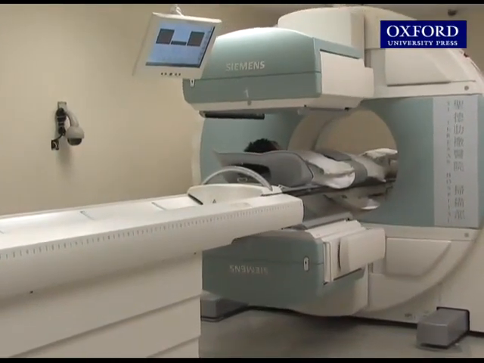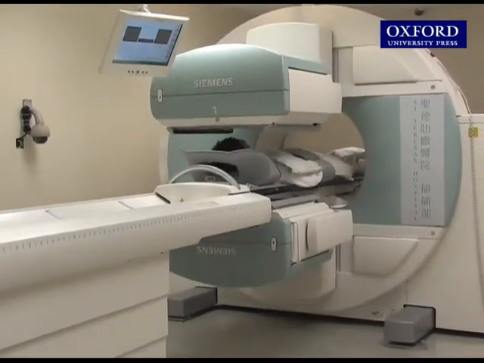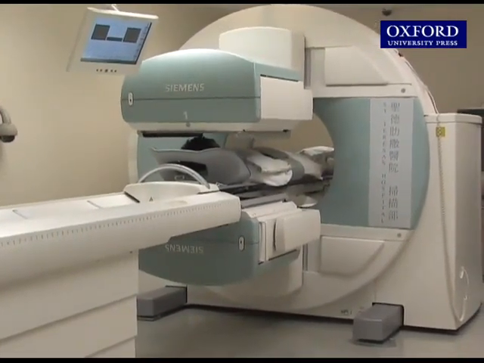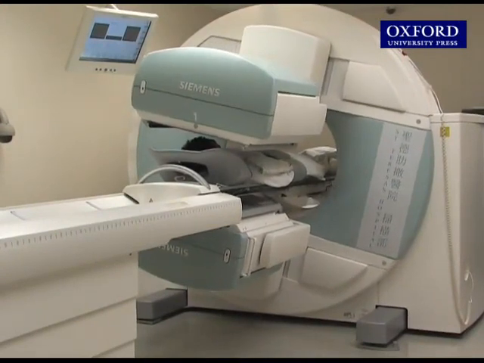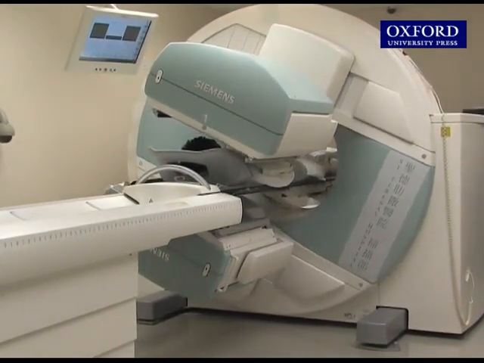During the imaging process, the patient is sent through the gamma camera. The detectors rotate around the patient to collect data.